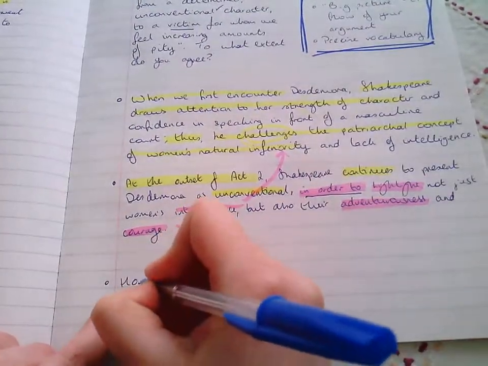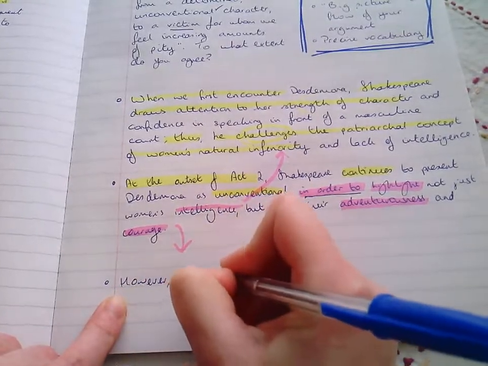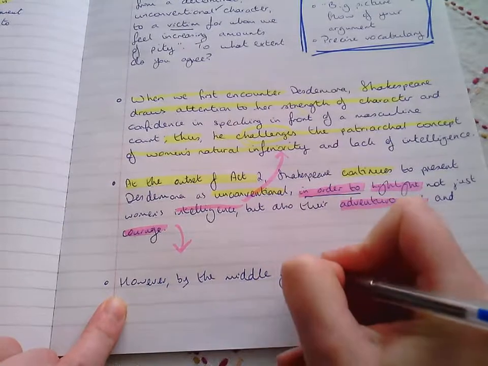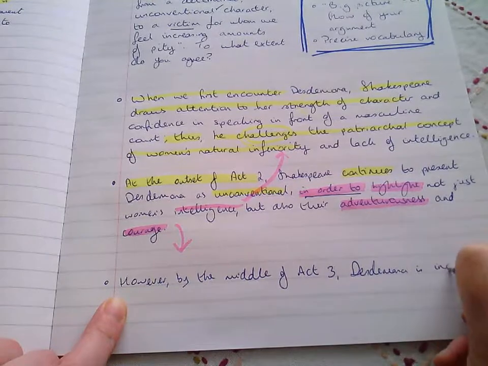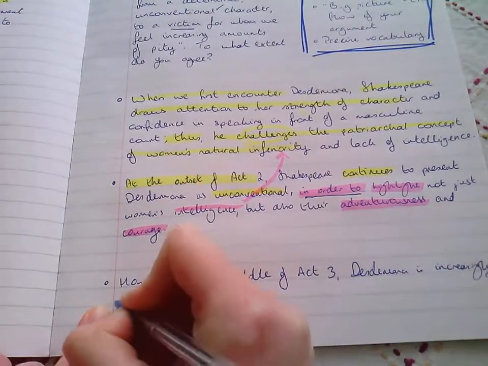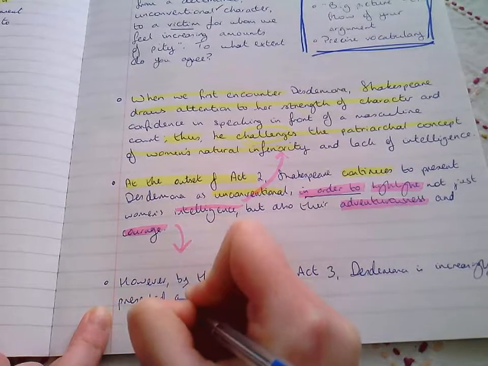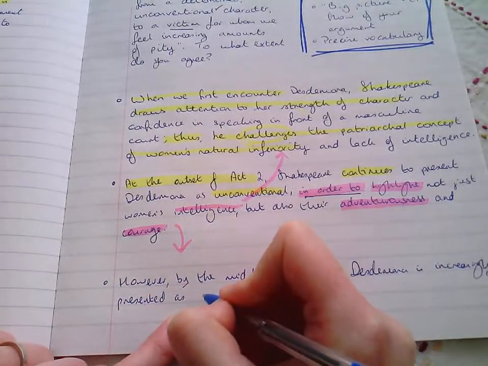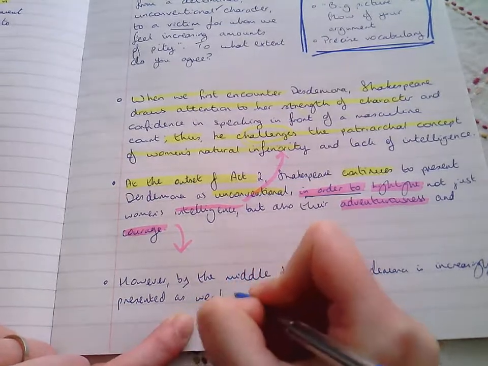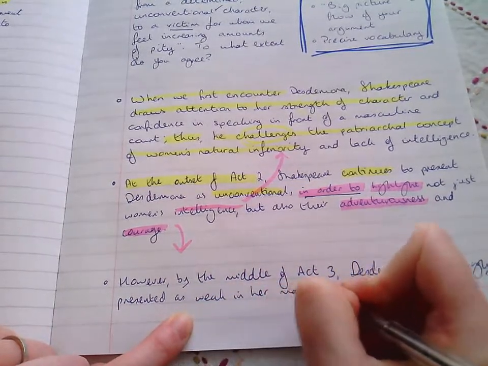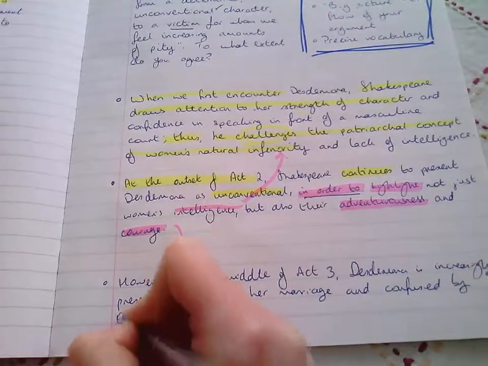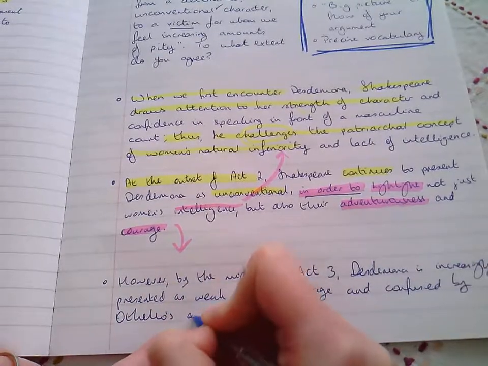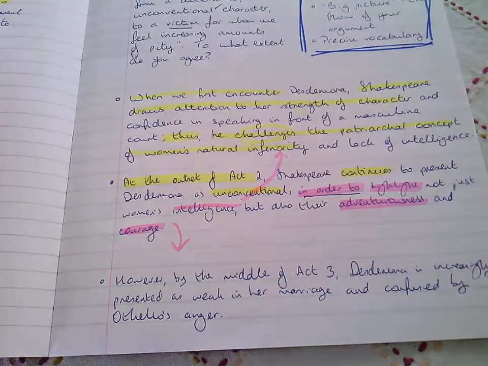So, however, by the middle of Act 3, Desdemona is increasingly presented as weak in her marriage and confused by Othello's anger.